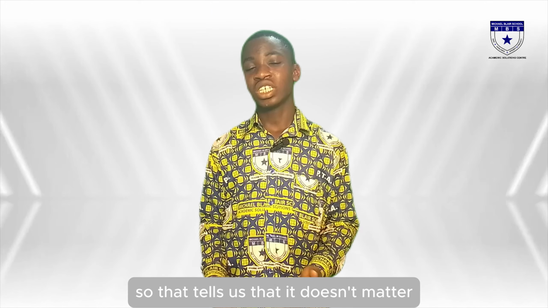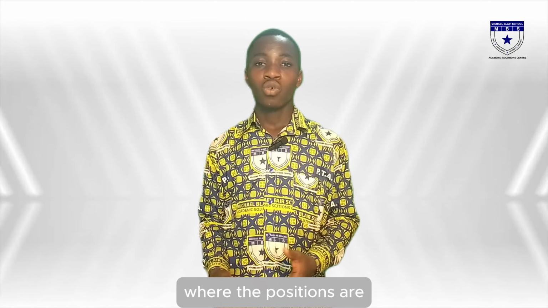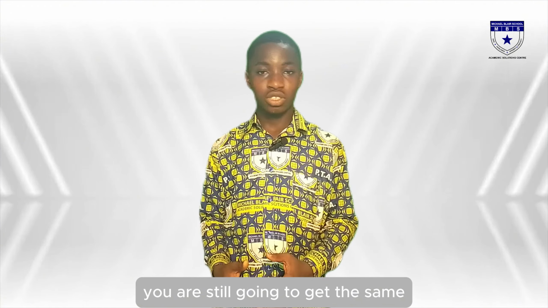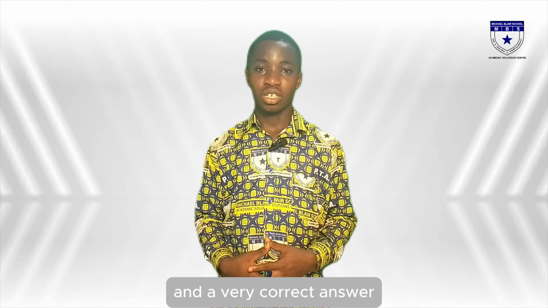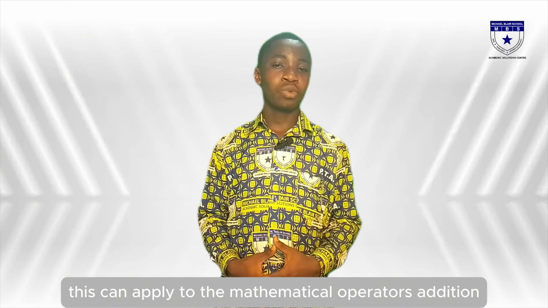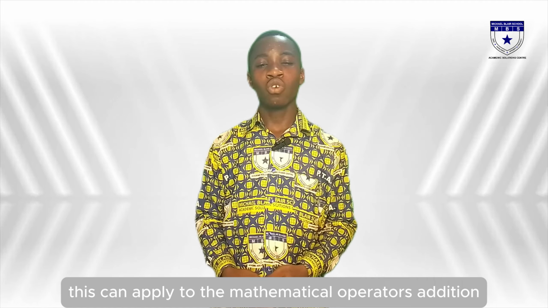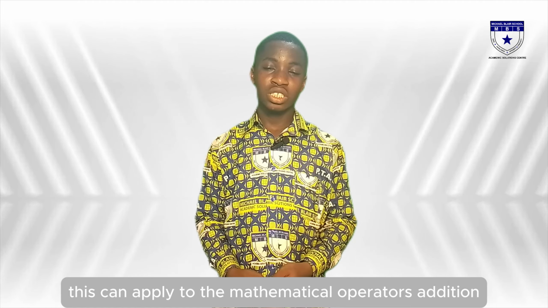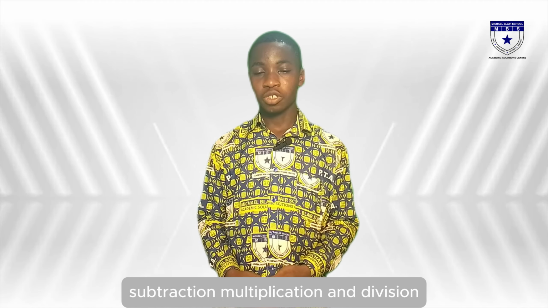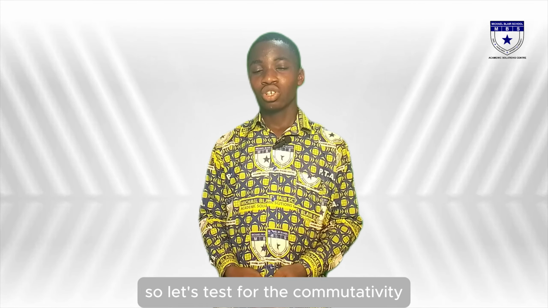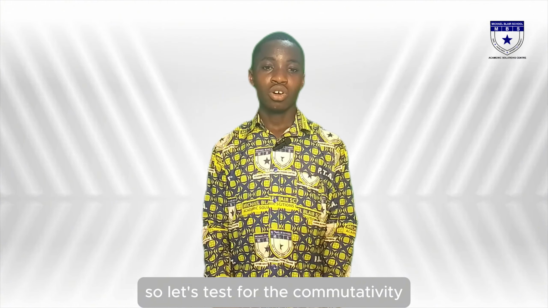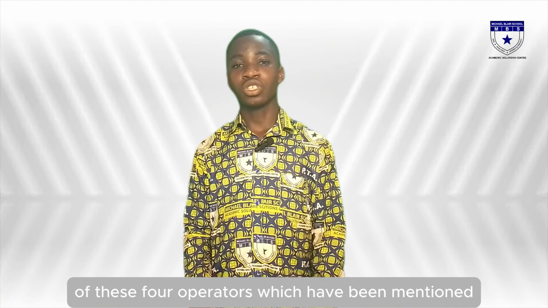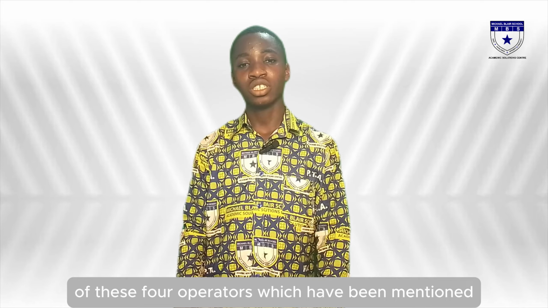So that tells us that it doesn't matter where the positions are, you are still going to get the same and a very correct answer. This can apply to the mathematical operators: addition, subtraction, multiplication, and division. So let's test for the commutativity of these 4 operators which have been mentioned.